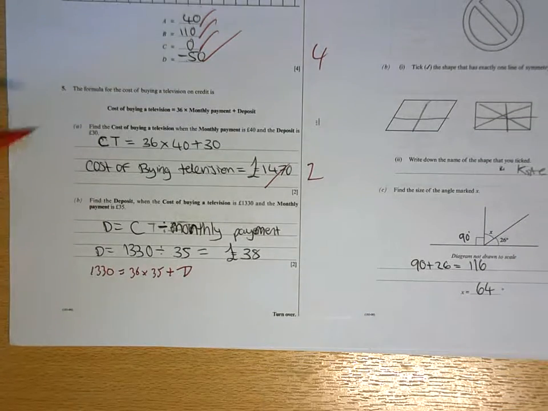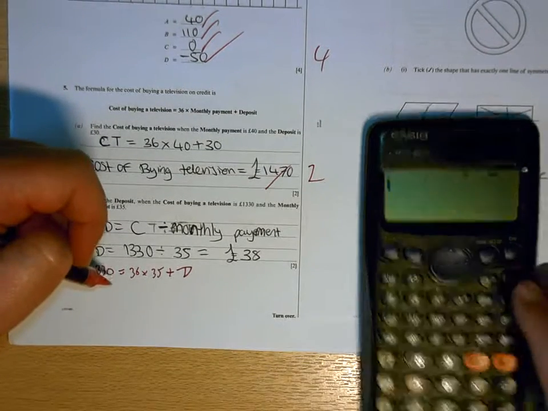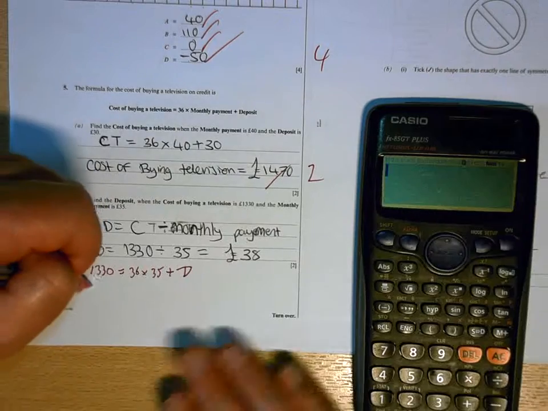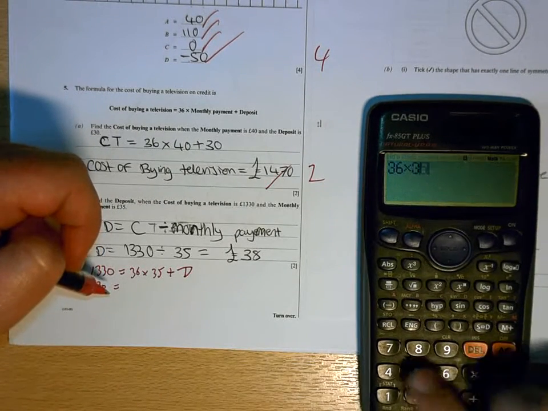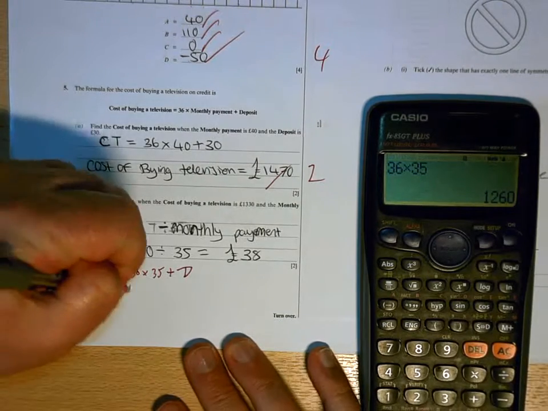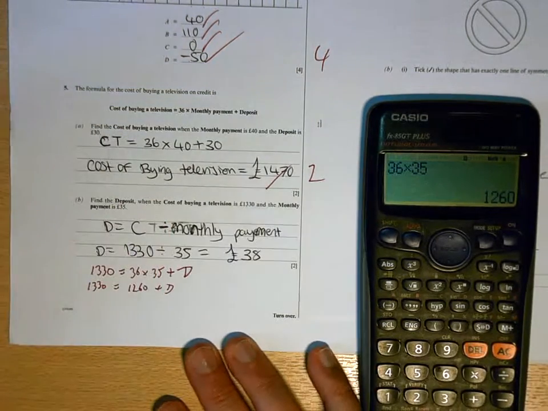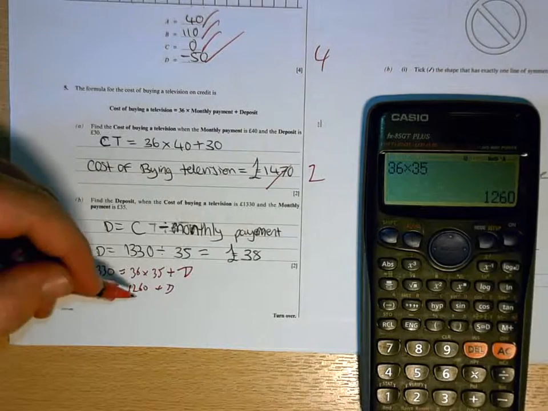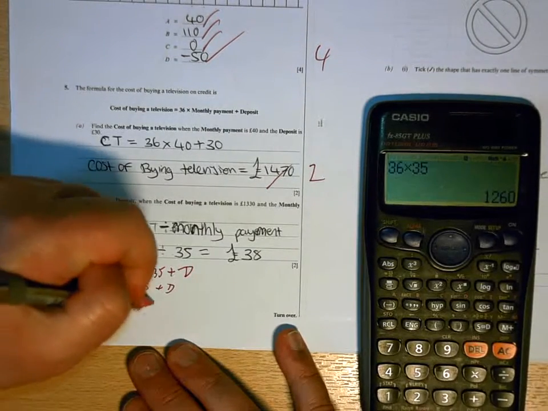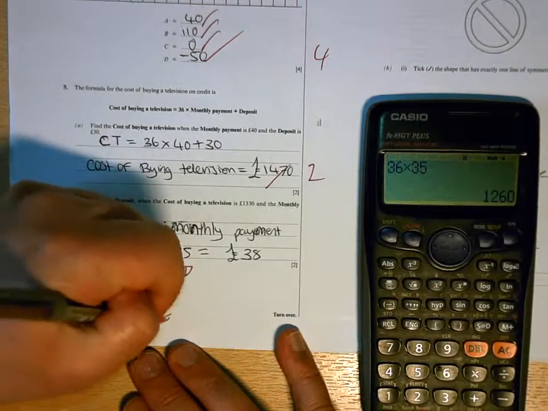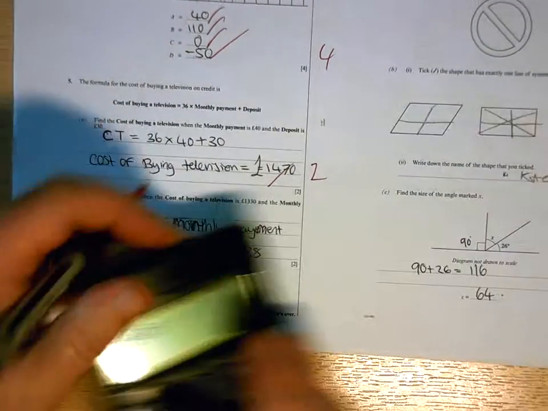So then you work out what that is. 36 times 35 is 1260. And then to get the D on its own, you have to undo the add 1260, which means you're going to take away 1260. So D equals £70.